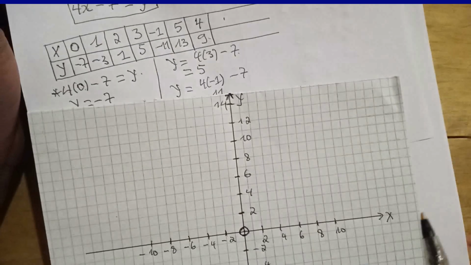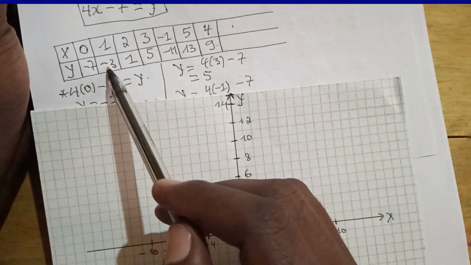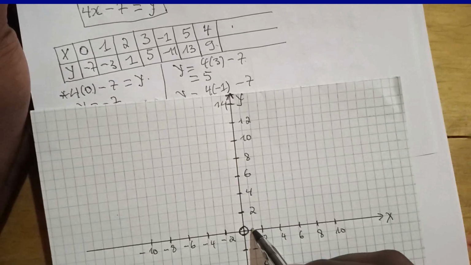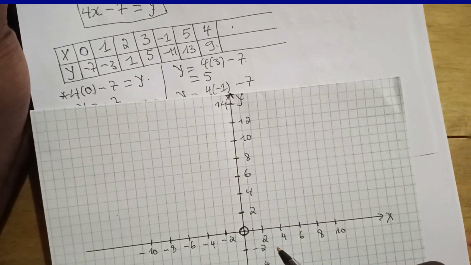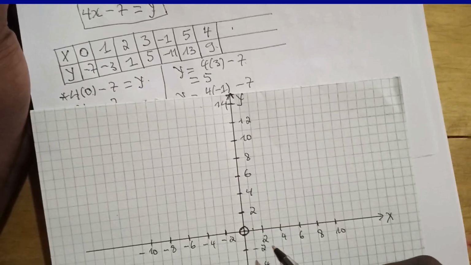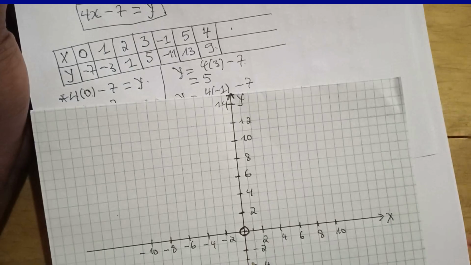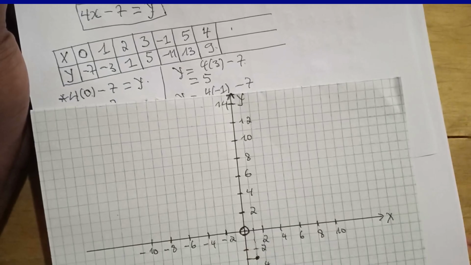So let us move on to the second point. We have 1 for the x-axis and -3 for the y-axis. 1 for the x-axis, 1 is located here. Then we are going to search for -3 on the y-axis. -3 on the y-axis is located here. Okay, that is how we found the point.